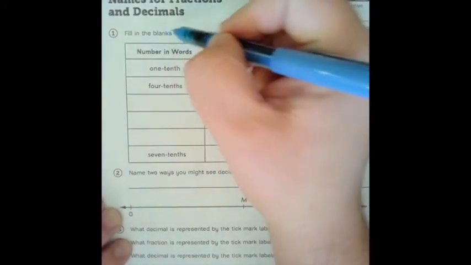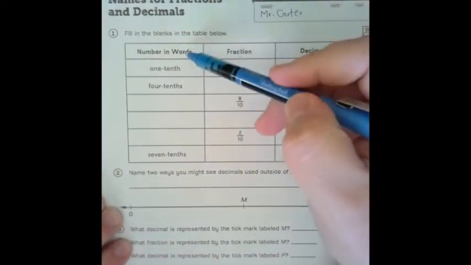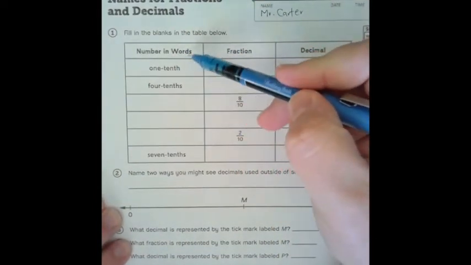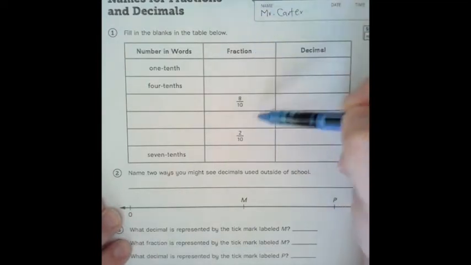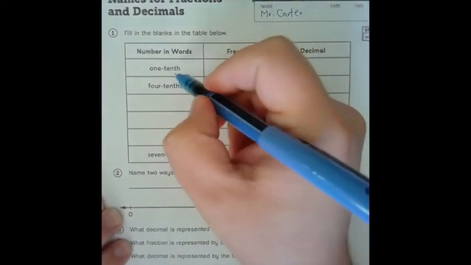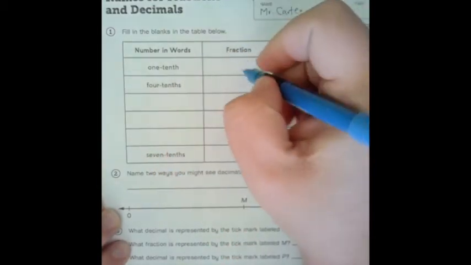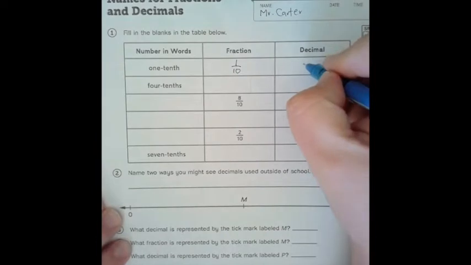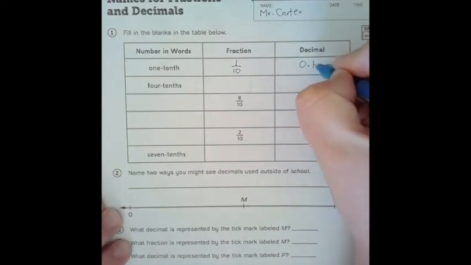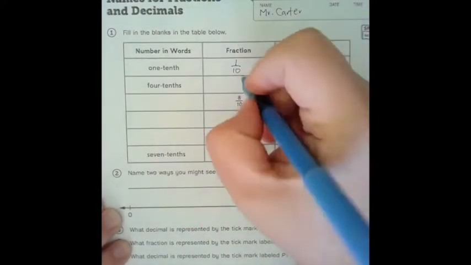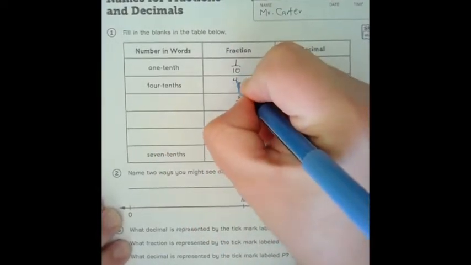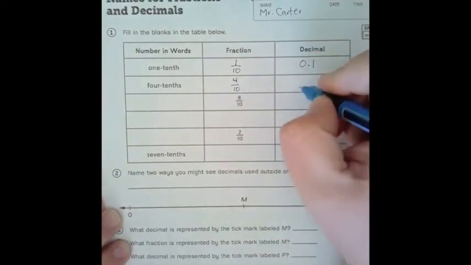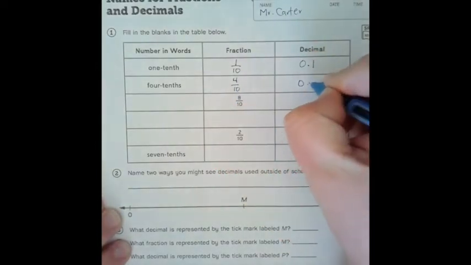So we have to fill in the blanks in the table below. We have the first column here, number in words. We have a fraction column and then a decimal column. So if we look at the word here, 1/10, we know that the fraction for that is 1/10. And the decimal would be 0.1, because that's 1/10. 4/10 would look like this as a fraction, 4/10. The decimal for that would be 0.4.